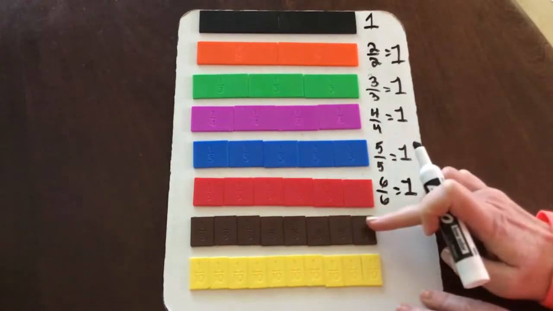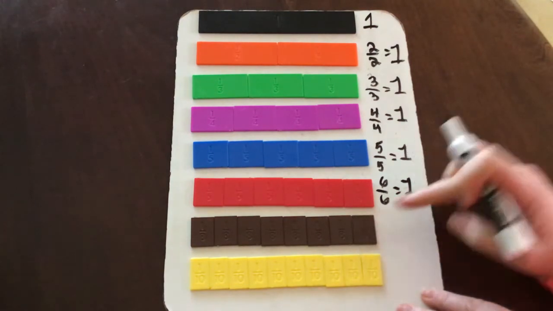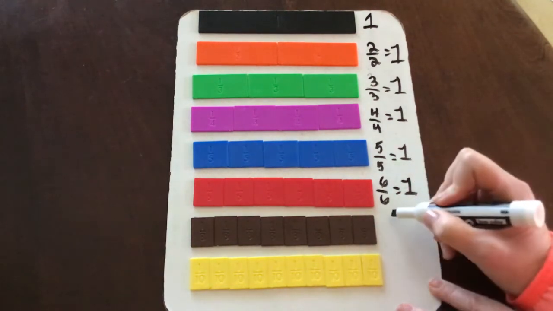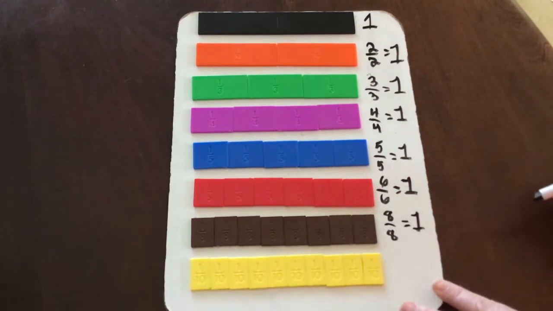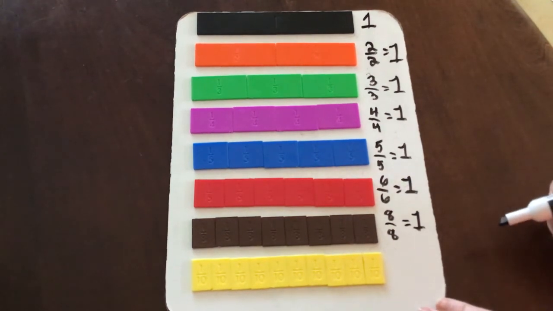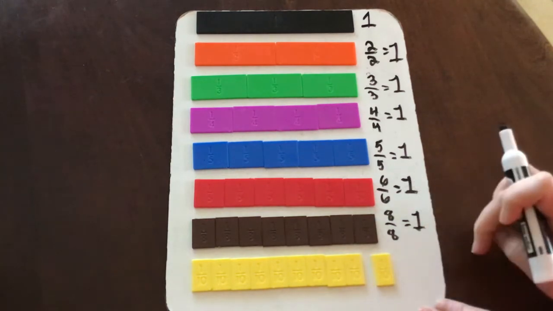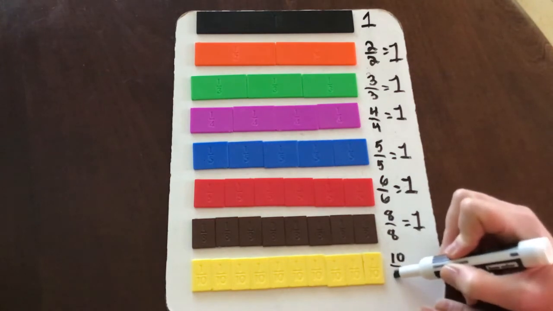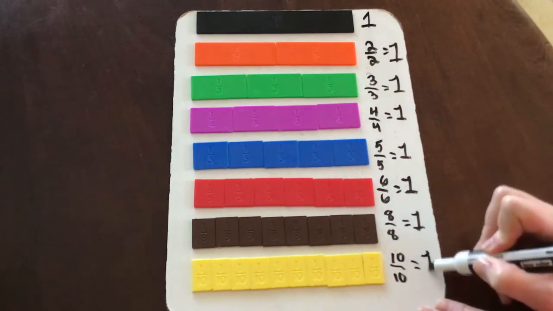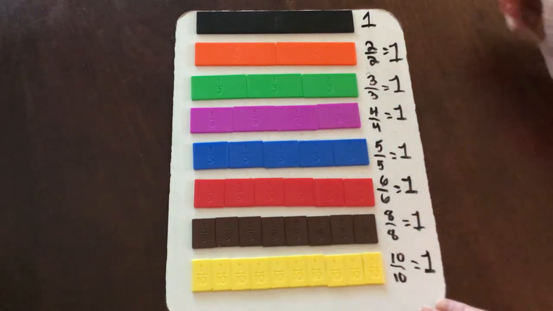Then we have our 1/8. So we have 8 pieces of 1/8. Added all together would be 8/8, which equals 1. And then we have our tenths as our yellow pieces. So we have 10 1/10ths, which equals 10/10ths, which equals 1. Again, all 10 of these pieces is the same proportion as the one black piece.